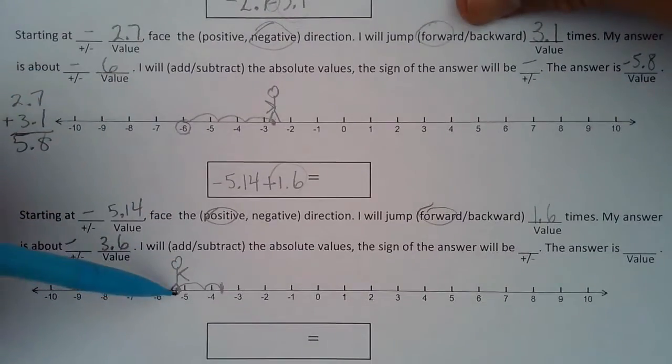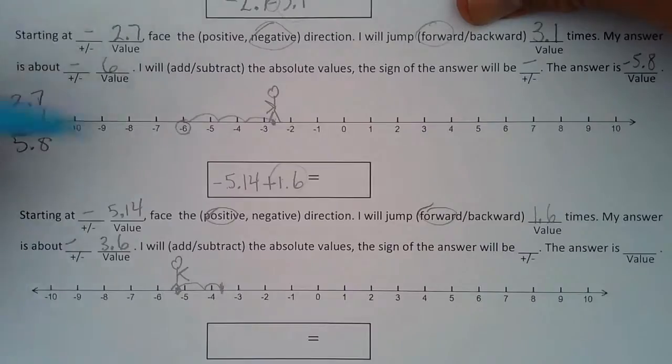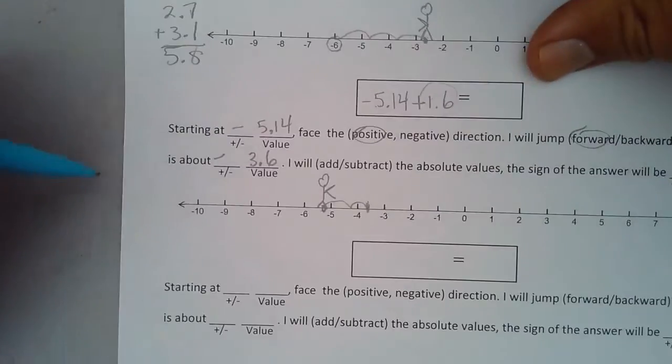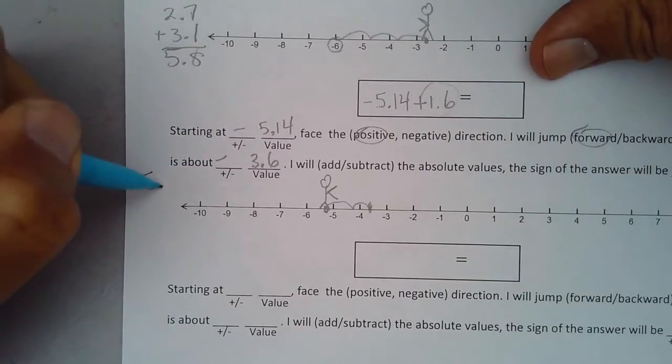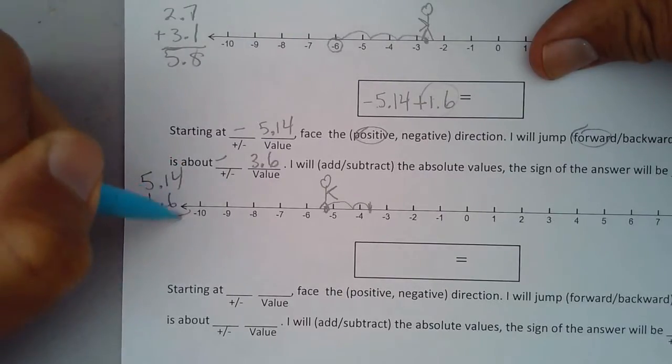Okay. Now, here's the thing. If I have this and I have to bring it closer to 0, I'm going to have to subtract these numbers. I guess perhaps I have fewer negatives. And so I will take 5.14 minus 1.6. I have to subtract them. That's going to be 4.